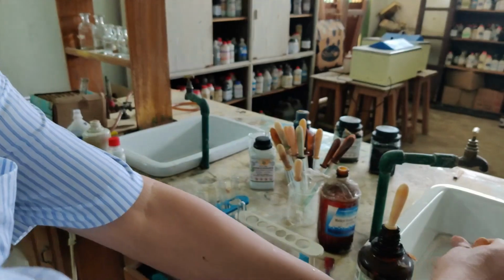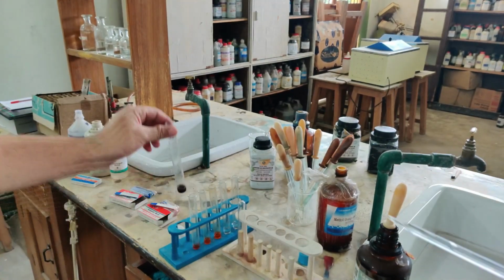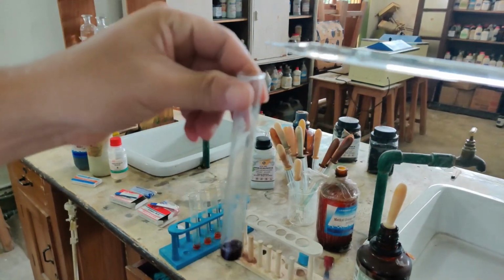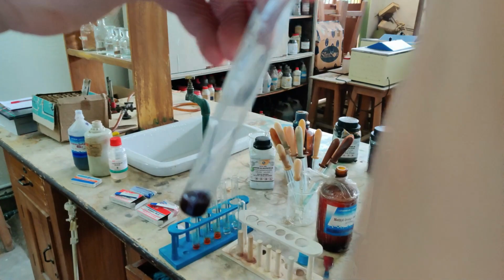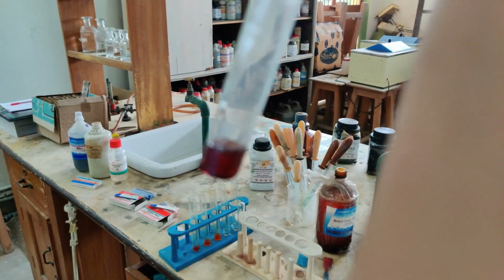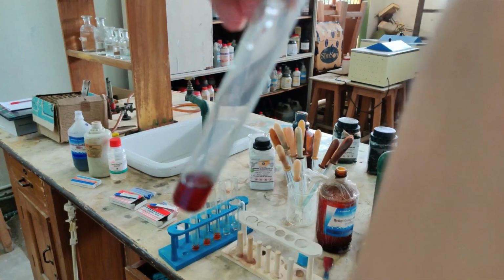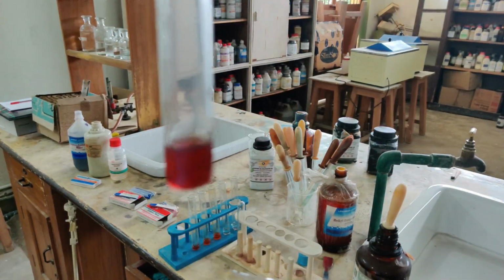So let's see what changes you notice when I add dilute hydrochloric acid. You can see now I am adding to this, you can see the blue litmus color. Now let's see whether you see any change in the color taking place. So now you can see the blue litmus solution has turned to red. You can see it has turned red.